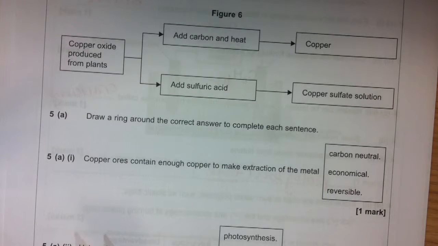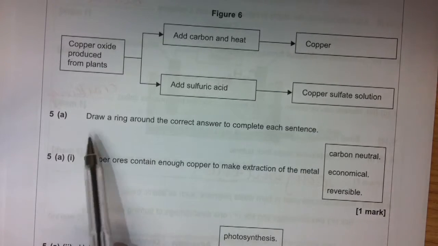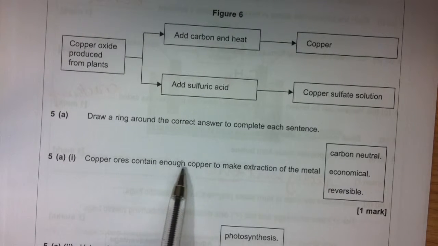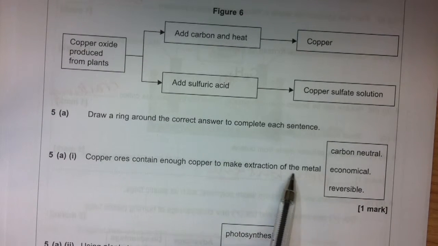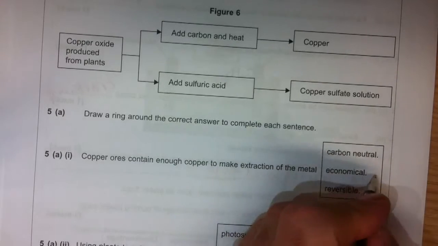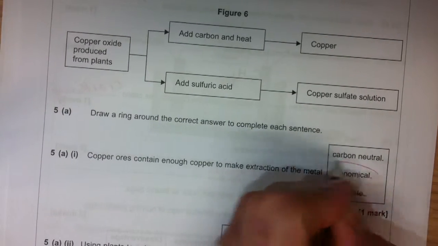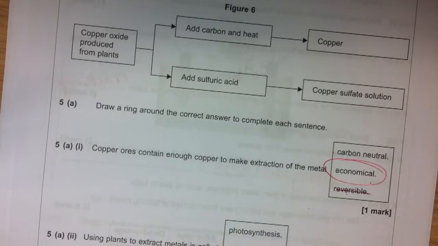Draw a ring around the correct answer for each of the sentences. Okay. So first question here is copper ores contain enough copper to make extraction of the metal. Don't want it to be reversible. Not really going to kick it there. It's got to be economical.